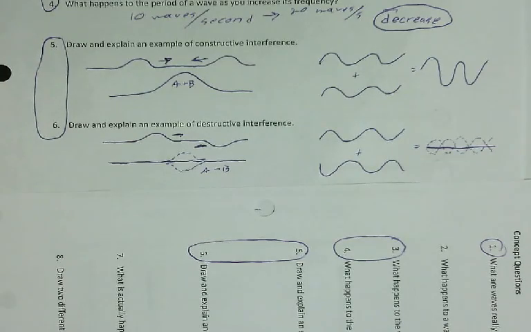Okay, any questions on interference? That's two of the more confusing ones, and we just talked about it in the lab. We haven't talked about it outside the lab, so it's easy to miss or be confused on that. So any questions on interference stuff?